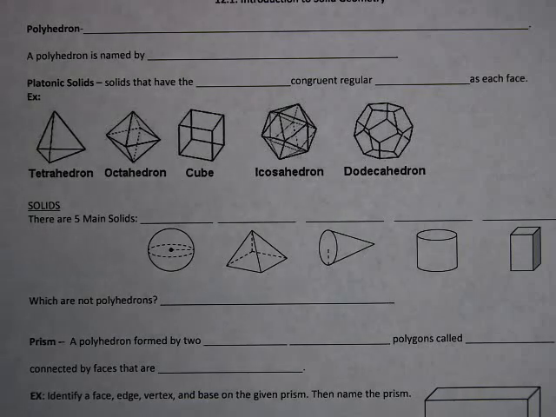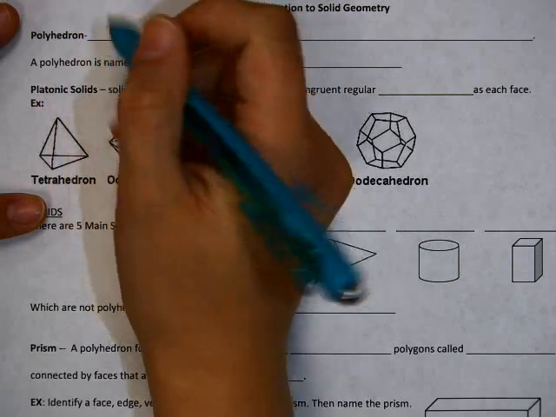These are notes 12.1 Introduction to Solid Geometry. A lot of the vocab on here would be good to make note cards. So let's start with a polyhedron.